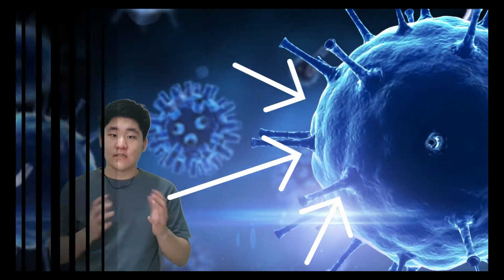The envelope is a protein layer that coats the virus and protects the components inside while the virus is traveling either inside or outside the body. The envelope protein, or more commonly known as the spike protein, is a spike per se that is used to infiltrate the cell when it reaches it.